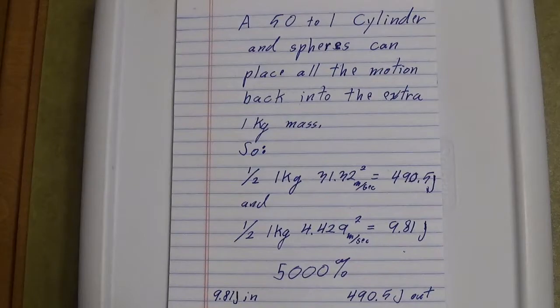So when we place those 31.32 units of momentum into the cylinder and spheres machine, then we let it do its work, and it will throw the 1 kilogram. I used plural because you have 2 spheres that are a half kilogram each, and it throws them both off. The total mass is 1 kilogram. And those spheres will be moving 31.32 meters per second.